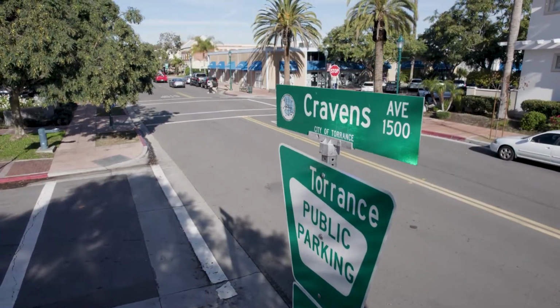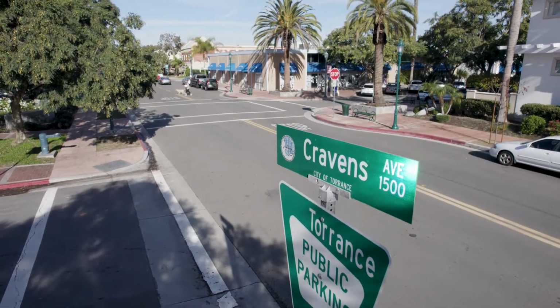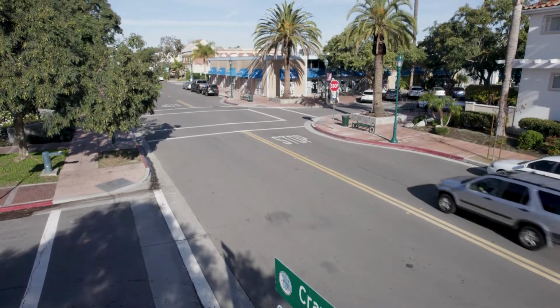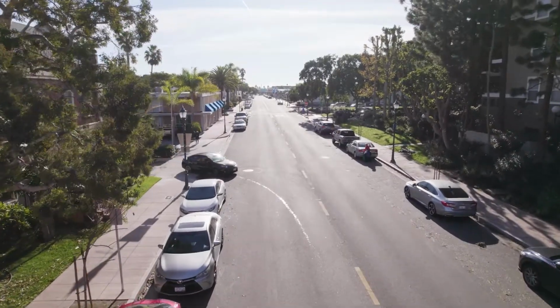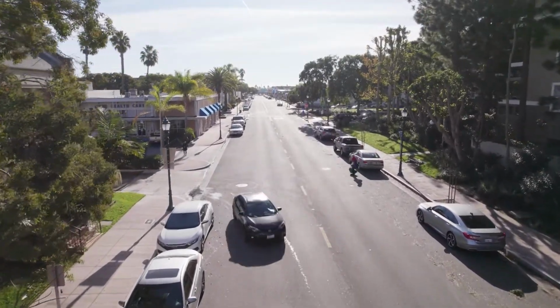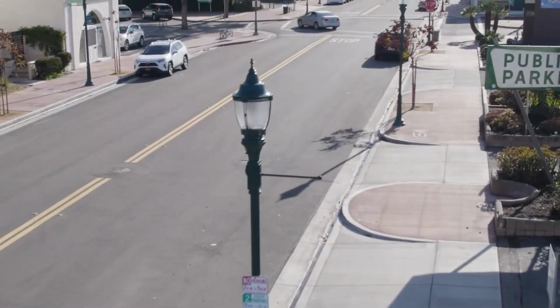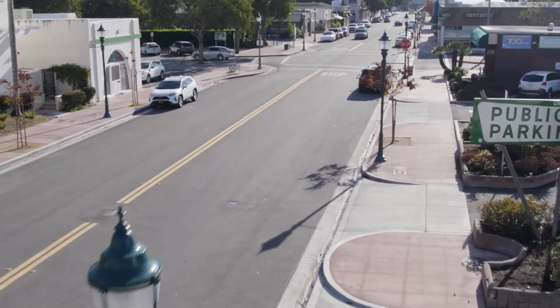Well, I feel like that Cravens project was really like a catapult to making downtown a walkable area. And just the way it looks, I think it's all about visualization. When you look at different places, when it looks old and decrepit, people are not really willing to take a stroll down a street like that. But it looks beautiful with all the new lights, and it's definitely accessible and walkable.